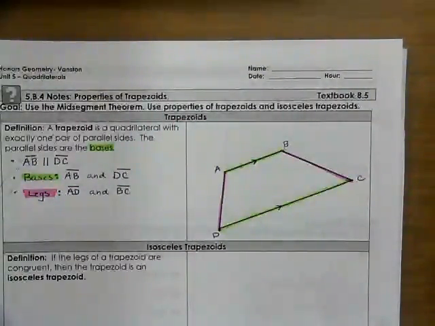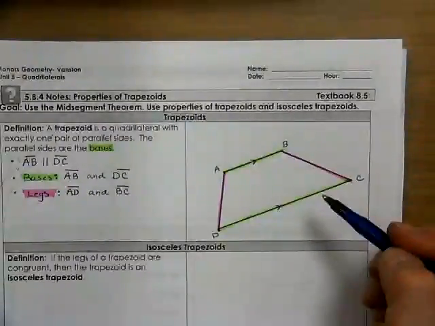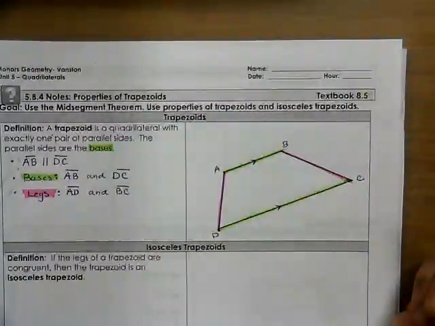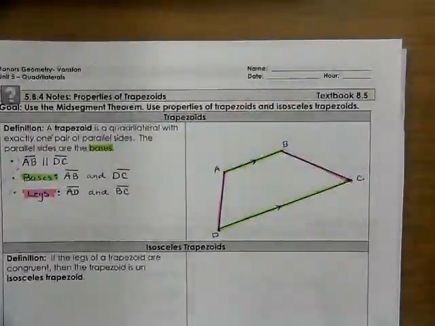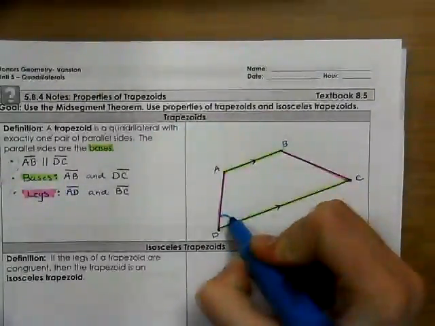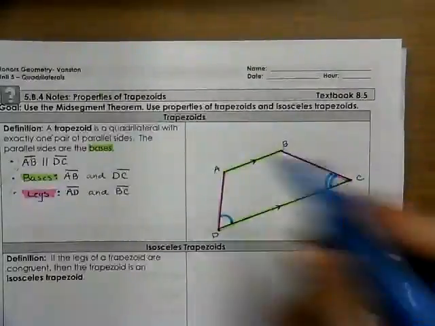And then we call these angles base angles. So we have pairs of base angles. So let me get another color. I want blue. So I'm going to mark in blue all the interior angles. So this angle and this angle are called base angles.